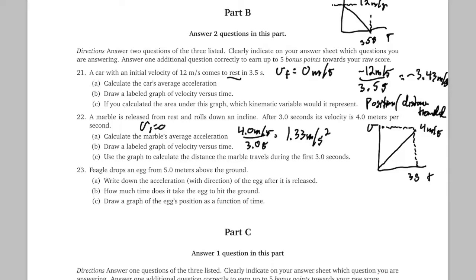And I can use this graph to calculate the distance traveled. One way to do it is to just figure out what the area is under this graph, right? Because the kinematic variable, that would be position or the distance traveled. So I would do 1/2 times base, which is 3 seconds, times height, which is 4 meters per second, and I get 6 meters.